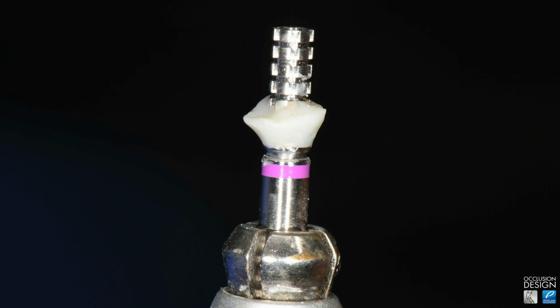Here's the custom healing abutment before I cut the top of the stock abutment off of it. And then we let that heal and we go to our 2-day rehabilitation prep process. For me, I get a wax up done.